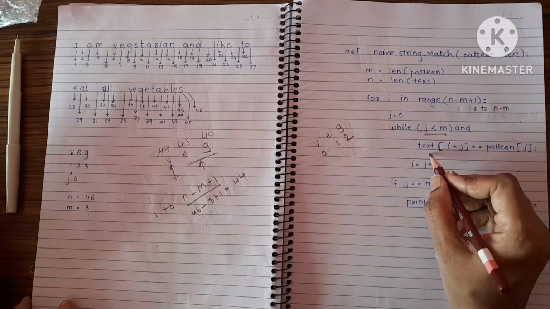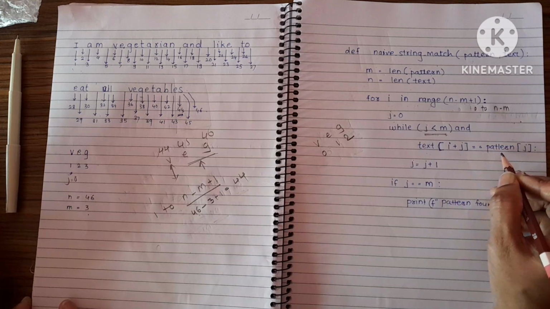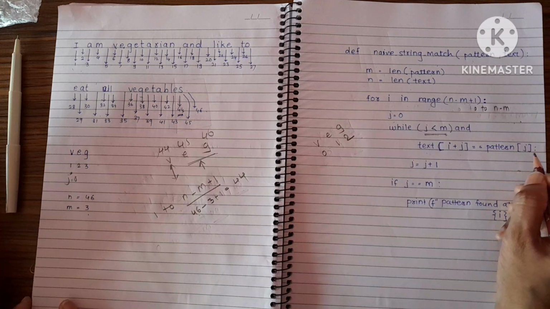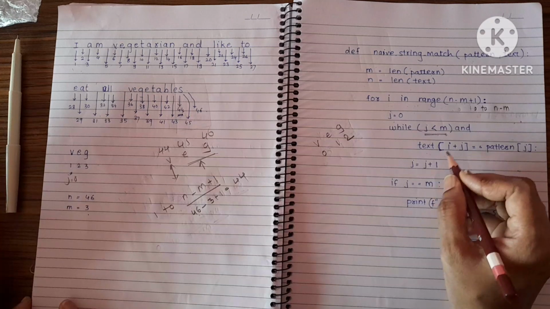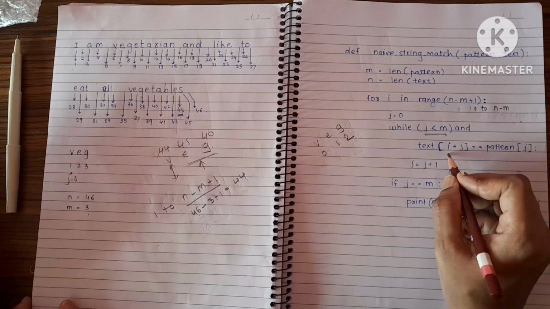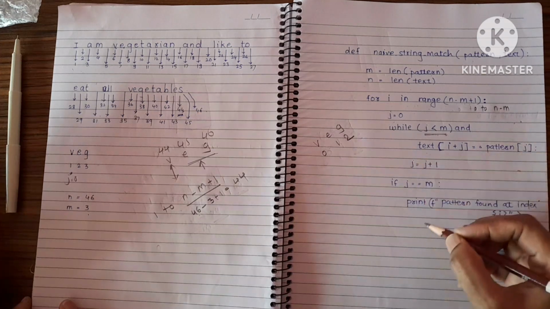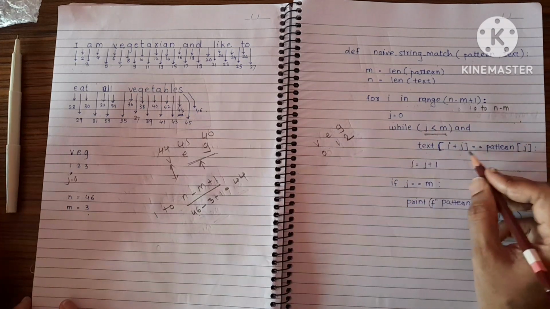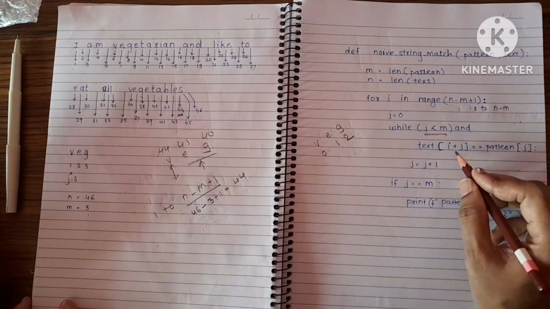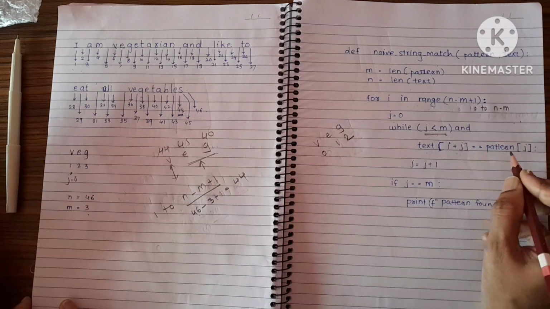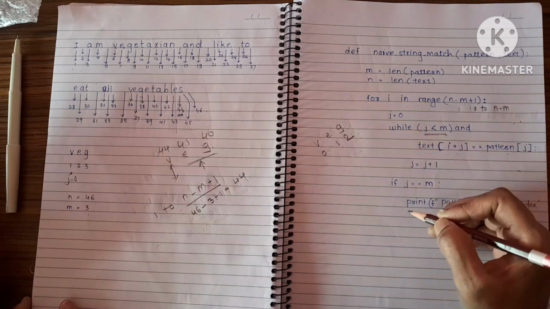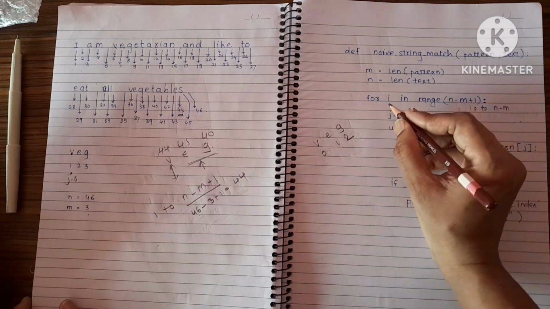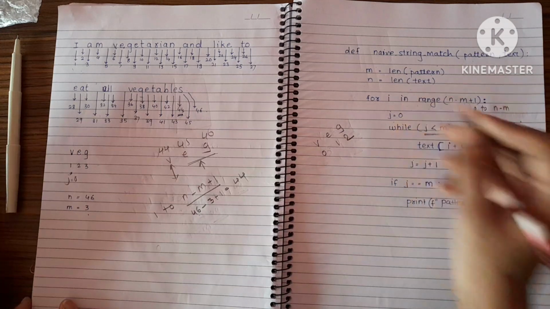The second condition represents the character by character comparison. It checks whether text of i plus j equals pattern of j. Only then is the next character from the pattern compared with the next character from the text window. Otherwise it skips everything if they don't match. If the characters from the text window don't match the character from the pattern, it simply breaks out of this and increments the i value.